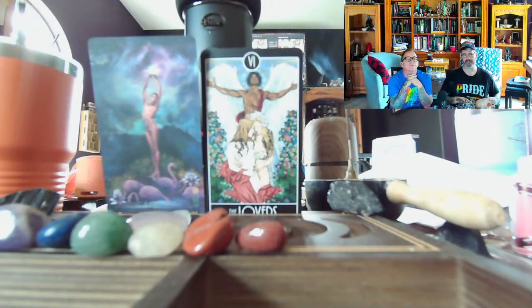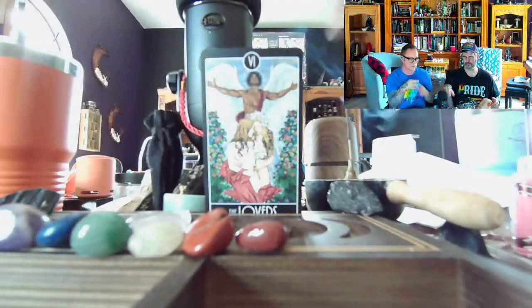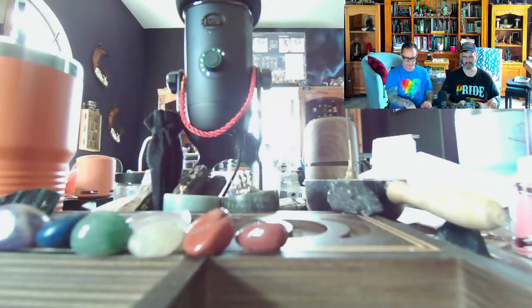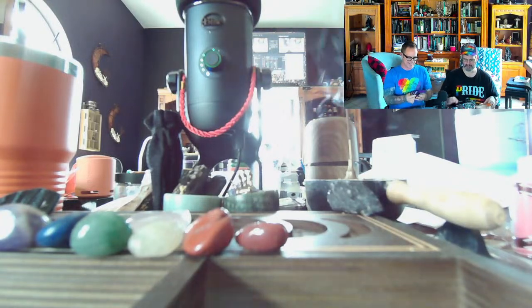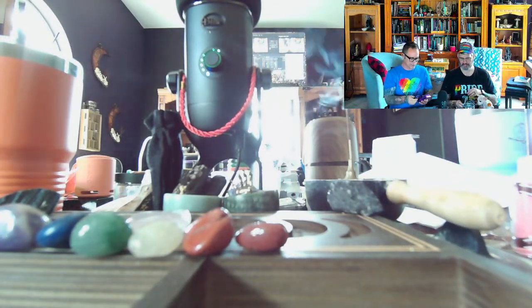I'm getting a lot of energy from the cards of connection, collaboration, togetherness, community, which is pretty generic. Like, it's always going to be community. That's always going to be in the reads. But join the Lesbiterian Church.